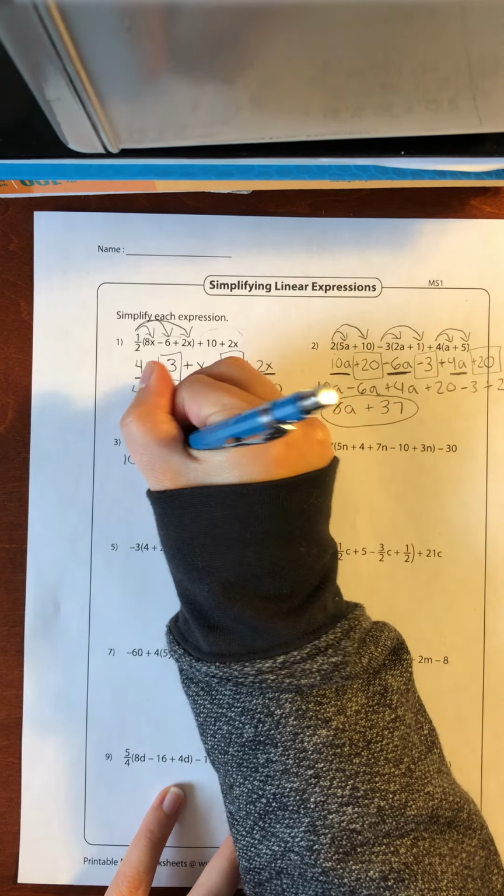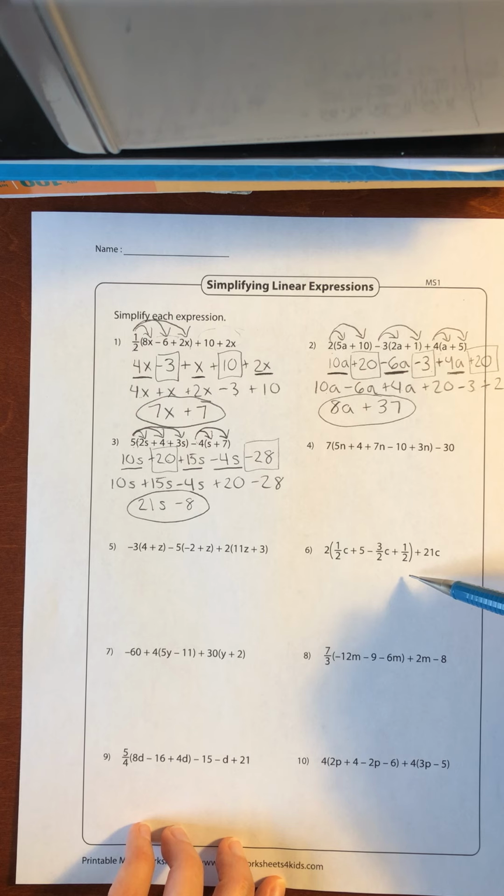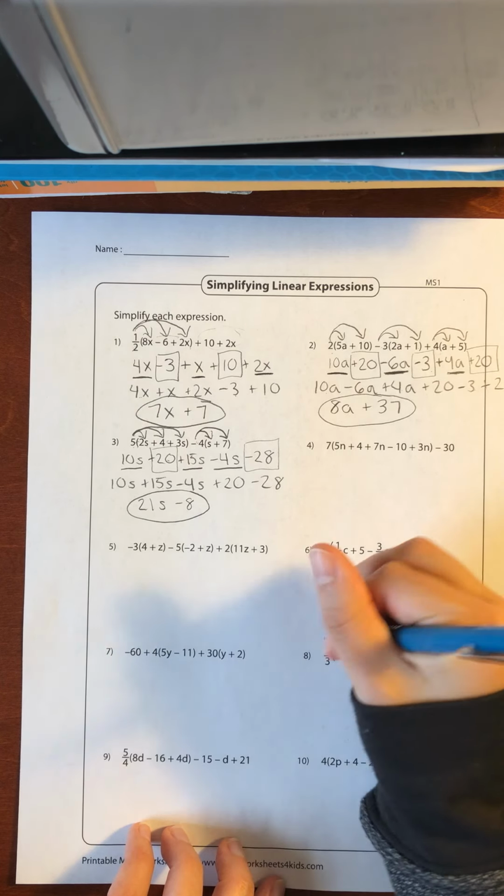This one's not too bad. We'll skip that one. You can do that one on your own. You can do this one on your own. This one I think you should be able to do on your own. Let's go to this one.